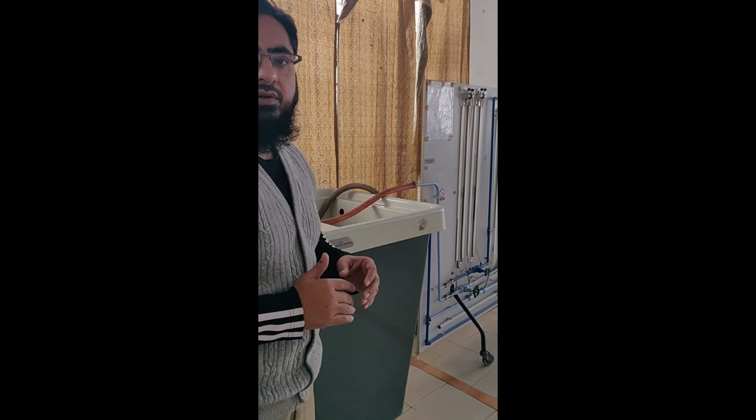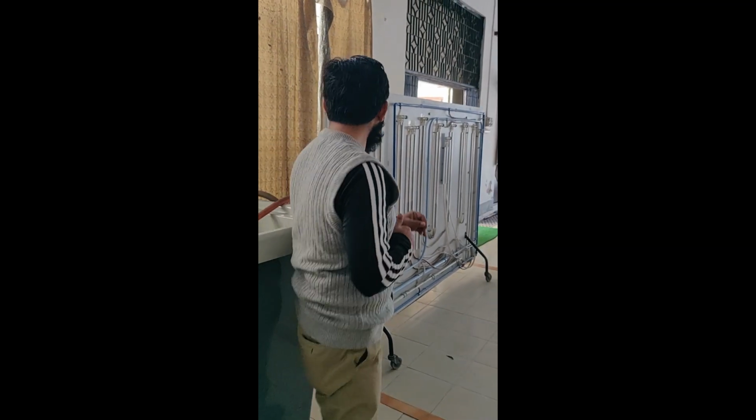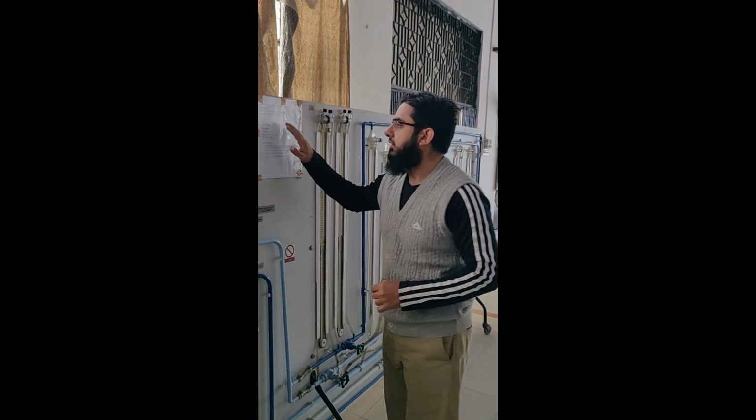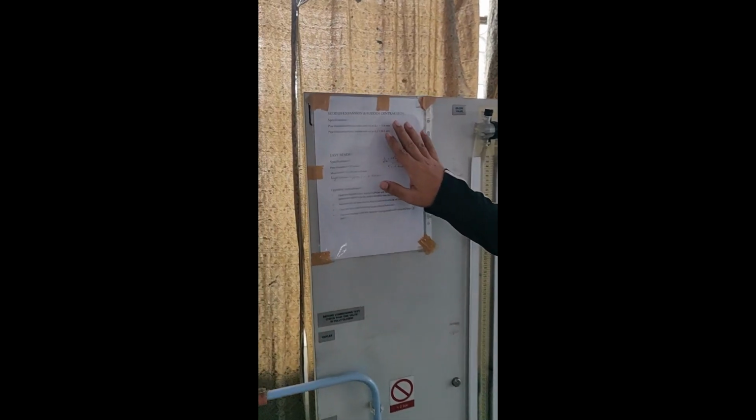In this way, we would take, let's say, 8 readings of flow rate by changing the valve. And for these different readings, we would get different values of velocity within the pipe. Now, a few of the pieces of information which are needed are given here.